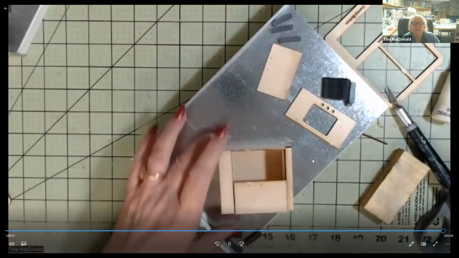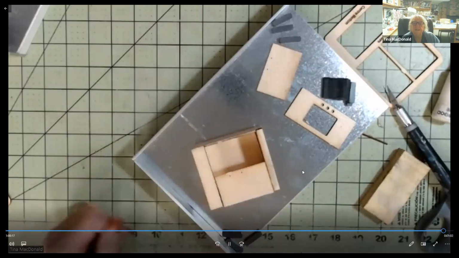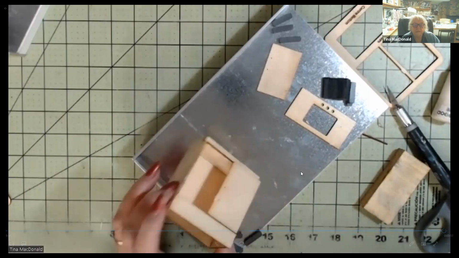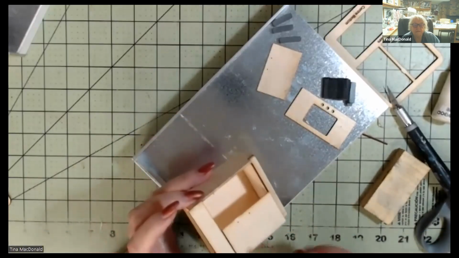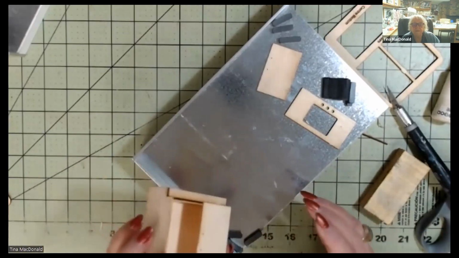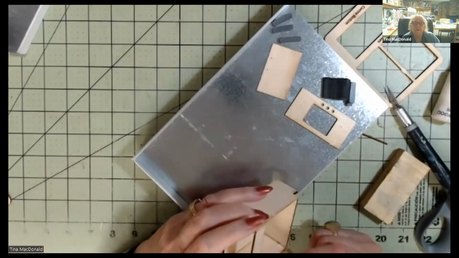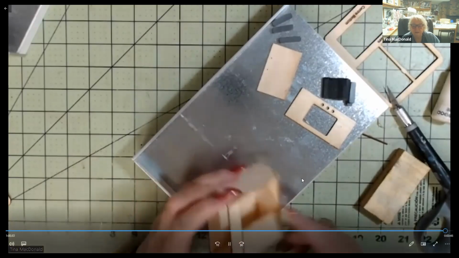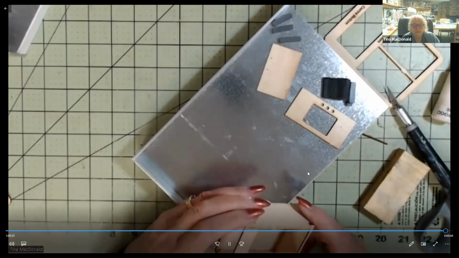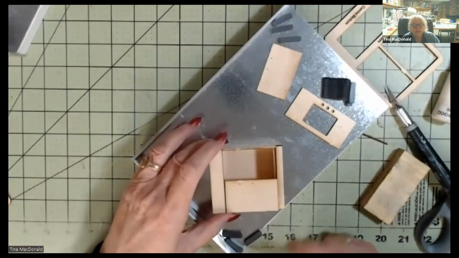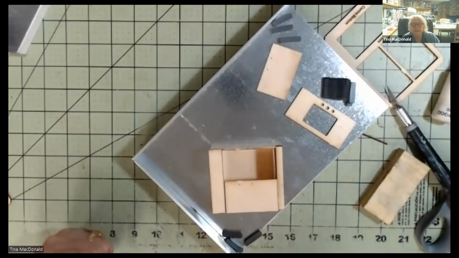Okay. Well, that completes the workshop on the actual sink units. You can just put the other door on. I would, by the way, put your handles on these doors before you hinge them onto your cabinet. So you could have the door open and have all kinds of things showing underneath, or you could leave them closed and glue them in place. Your choice.